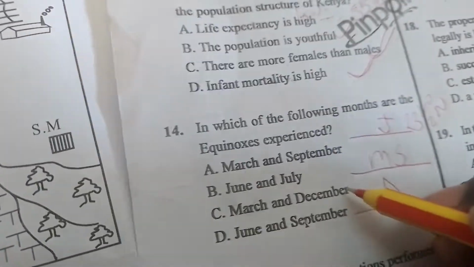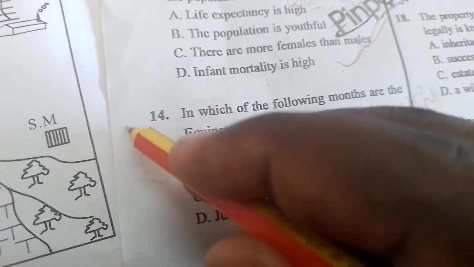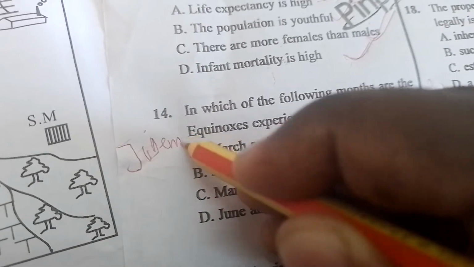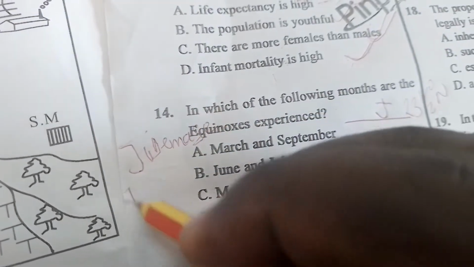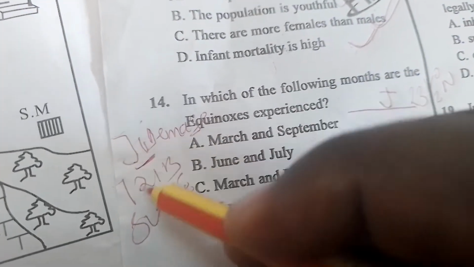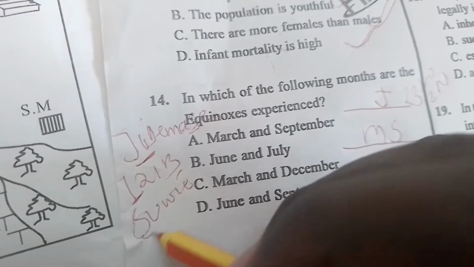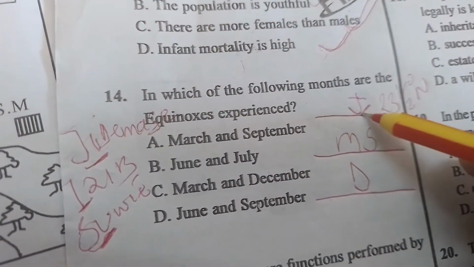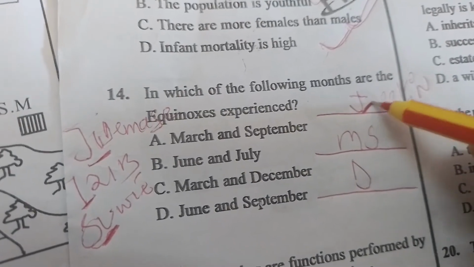And also we have another formula here. On the 21st of June, we experience the summer solstice. So the month of June, 21st, is the summer solstice.